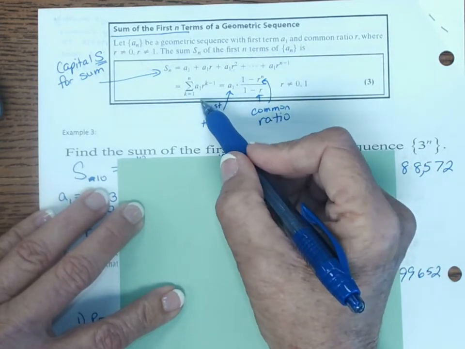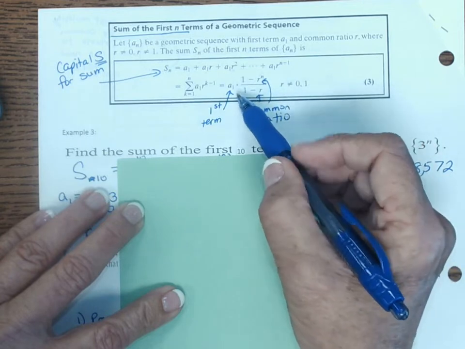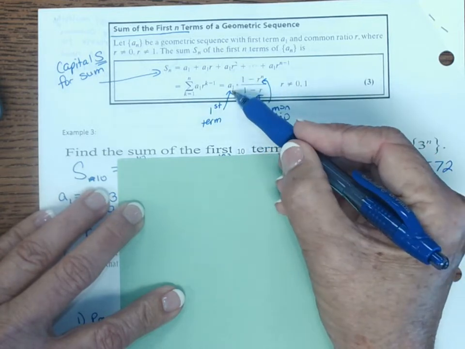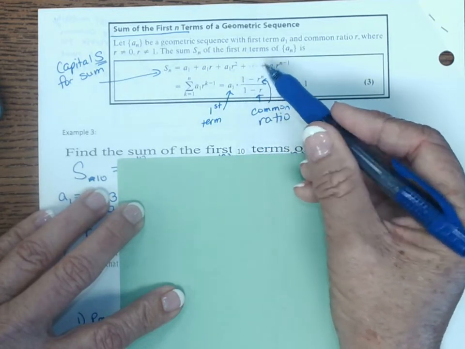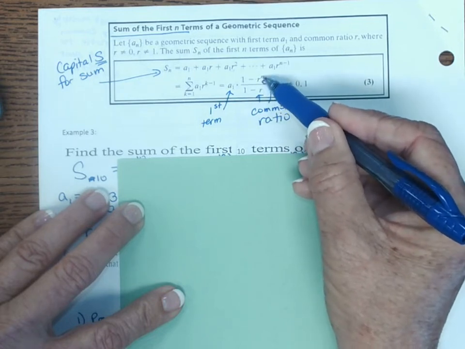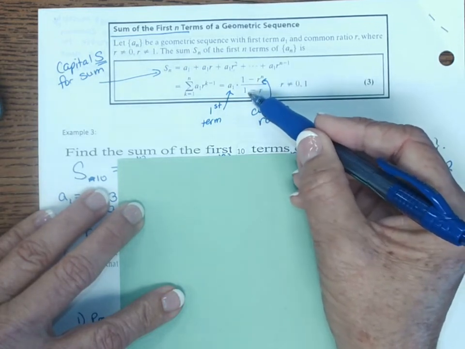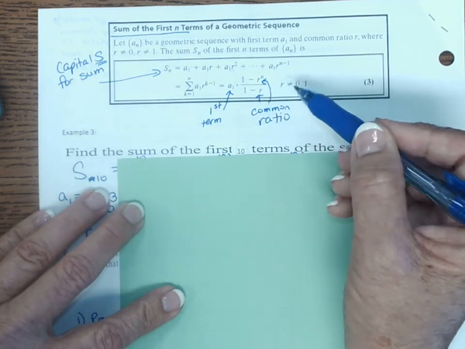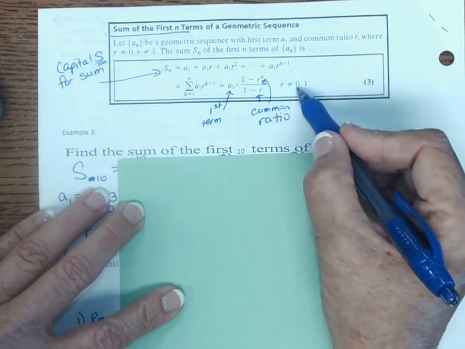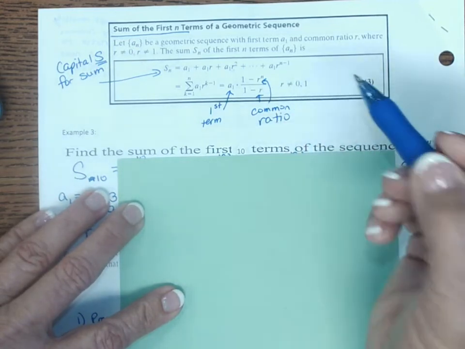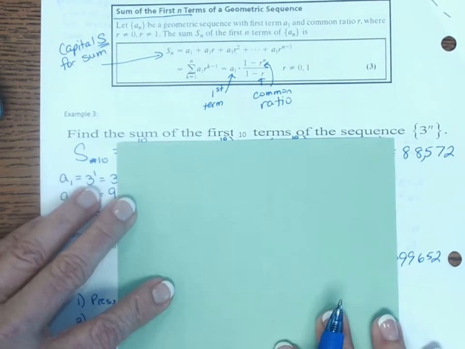And a simpler way to do this is the answer is going to be your first term multiplied by 1 minus your ratio raised to the nth power divided by 1 minus the ratio. And notice your ratio cannot be 0 or 1. That's not much of a geometric sequence then.